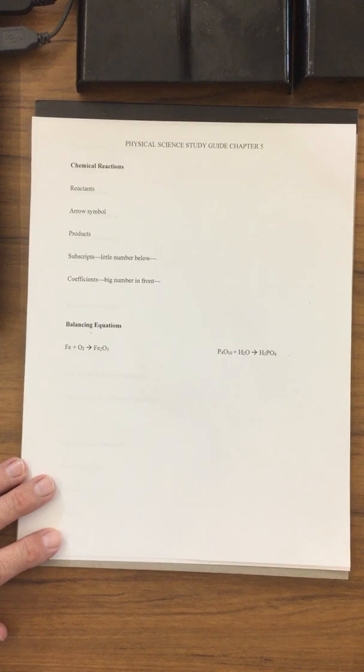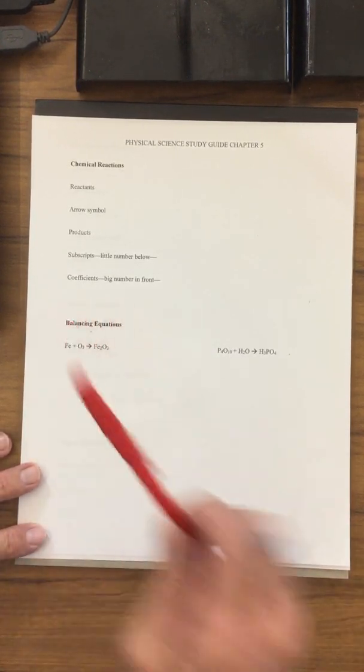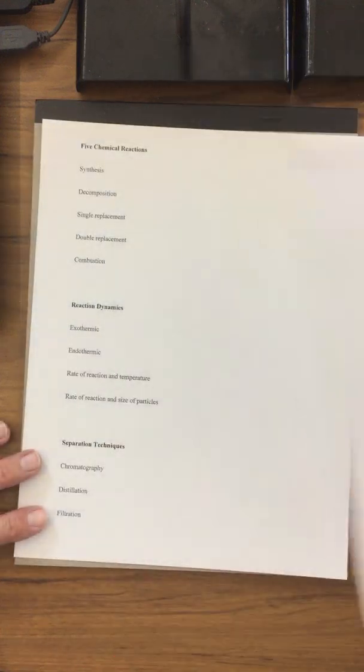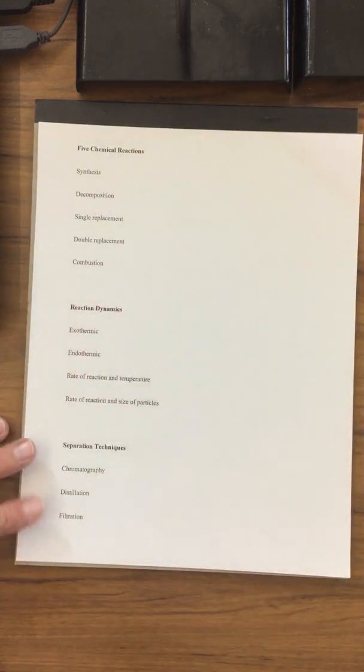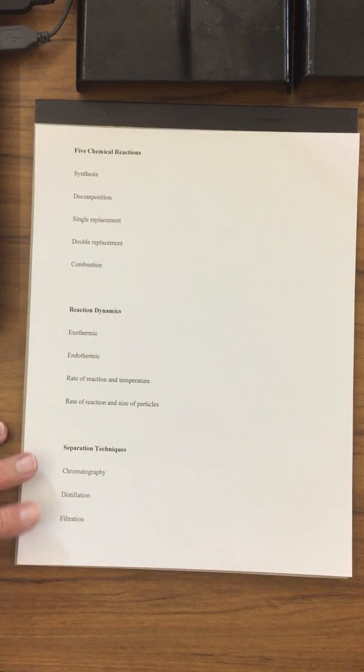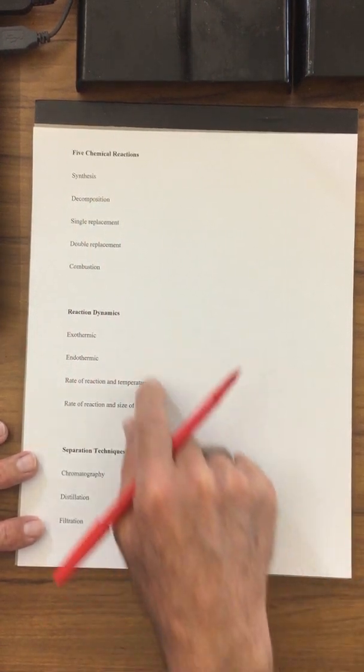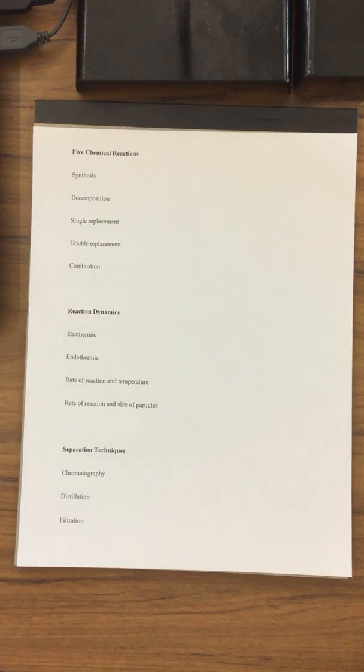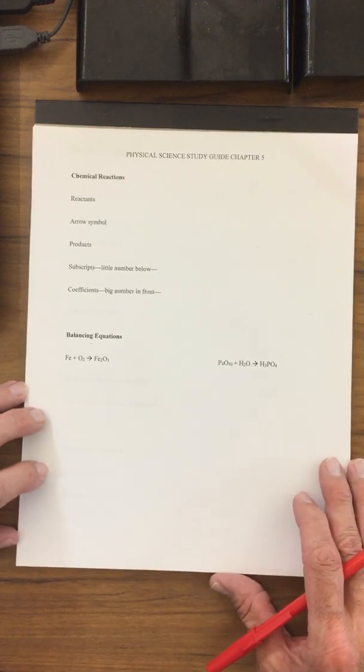Here's a study guide for Chapter 5, and we're going to go through and discuss the chemical reactions and what is in a chemical reaction, the parts of a chemical reaction. Then down below here, we're going to be doing some balancing of equations, and then we're going through the 5 classic chemical reactions and what to look for, how to describe them, and the identifying features for the 5 classic reactions. We're going to talk about how a reaction behaves with its dynamics, and we're also concluding with the separation techniques. So this is the review for Chapter 5.